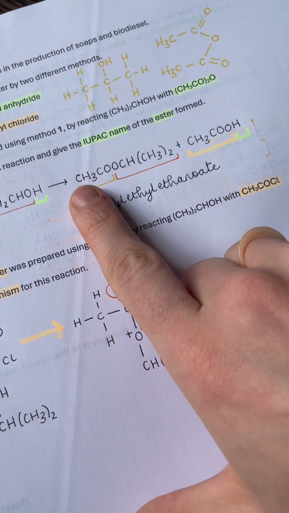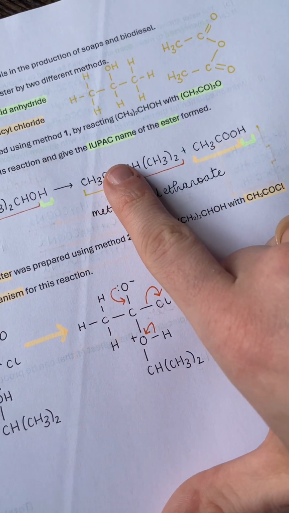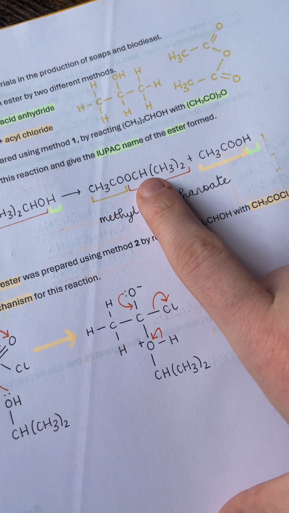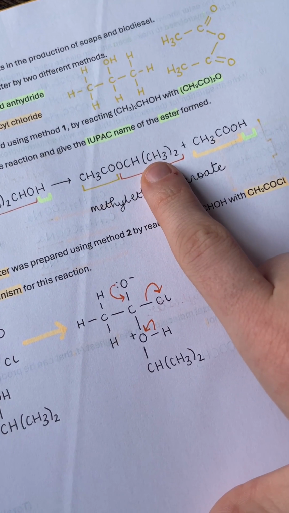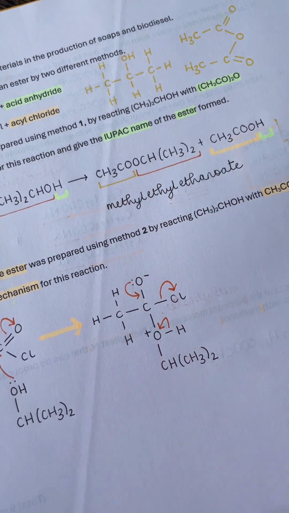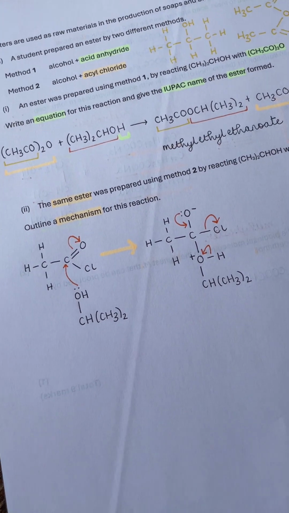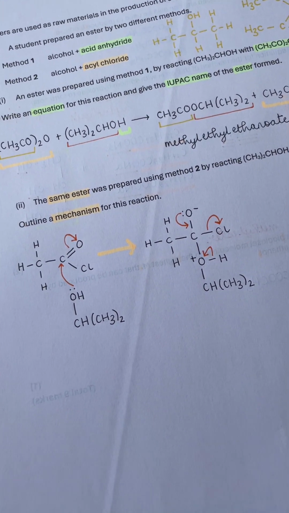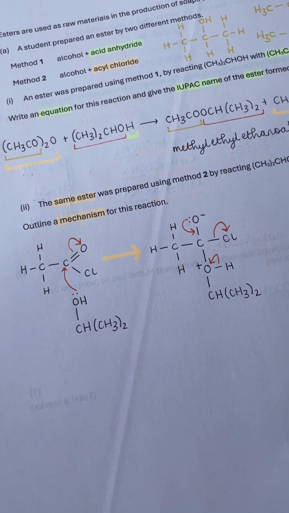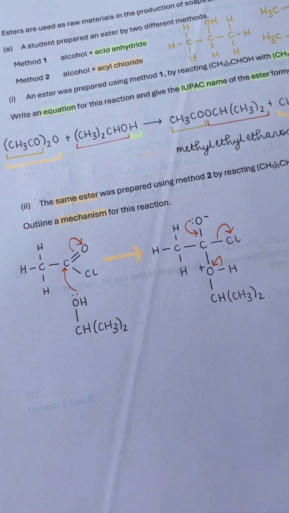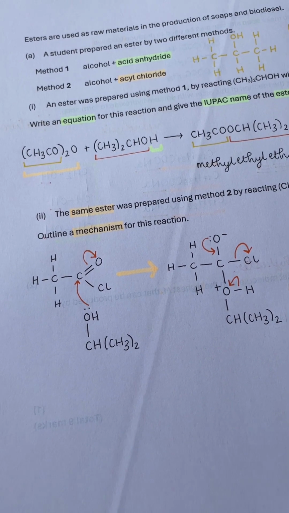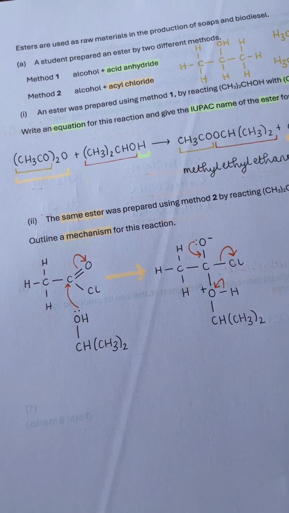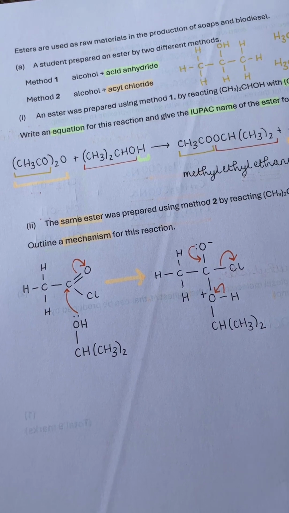So ethan because of the 2 carbons there, oate because it's an ester, and then here, if you draw it out, if you can't see it, we've got the methyl ethyl part of the ester. The same ester is made whether we use an acid anhydride or an acyl chloride. So it comes down to a couple of things like cost, byproduct, and speed of reaction, as to whether we would choose to use an acyl chloride or an acid anhydride.